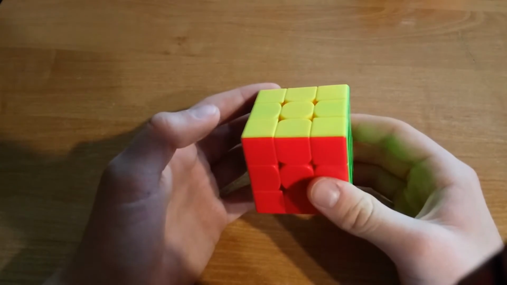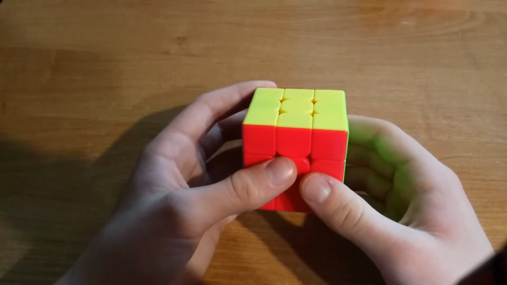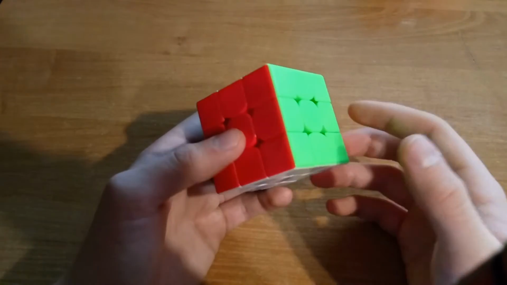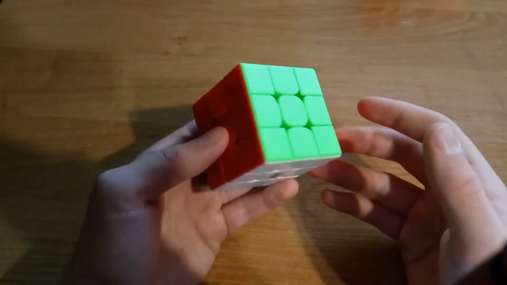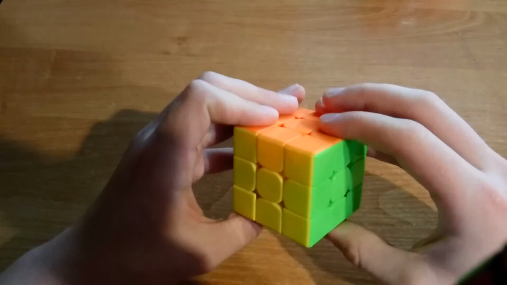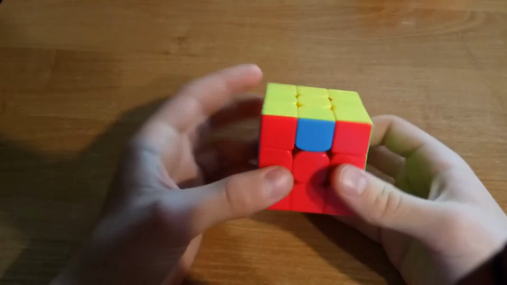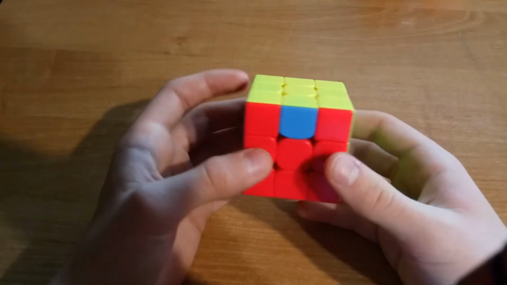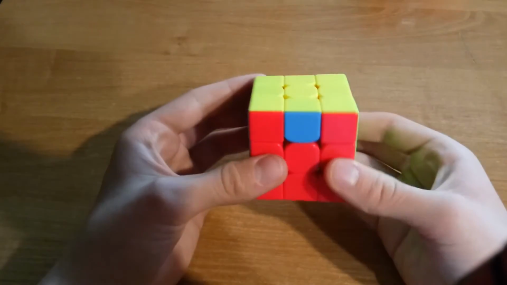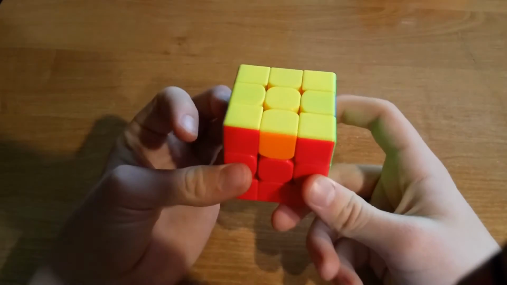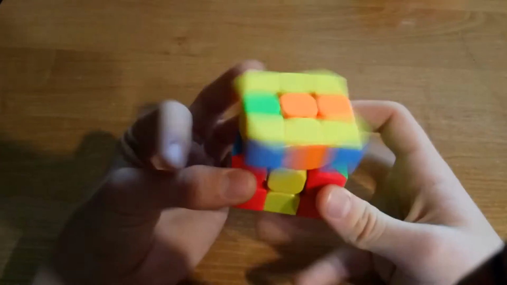So if you know that you will get an EPLL, it's really handy to know that for 100% you will have to grip like this, because I use U perms with M moves, and H perm with M moves, and Z perm with M moves.